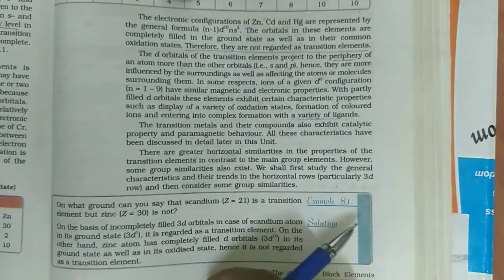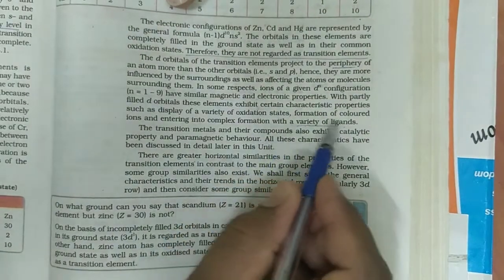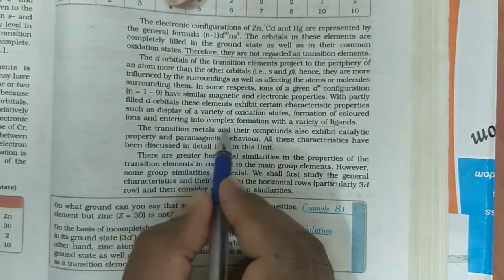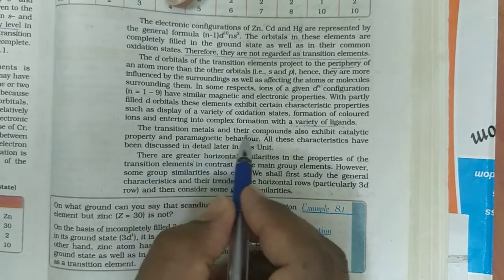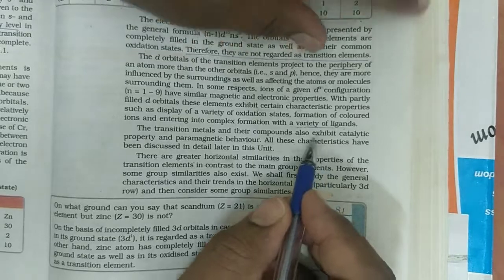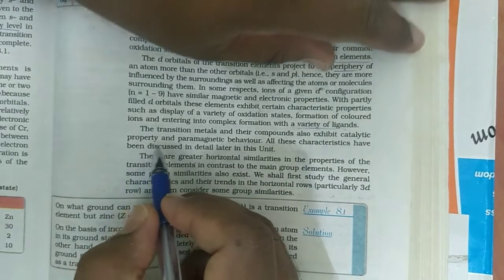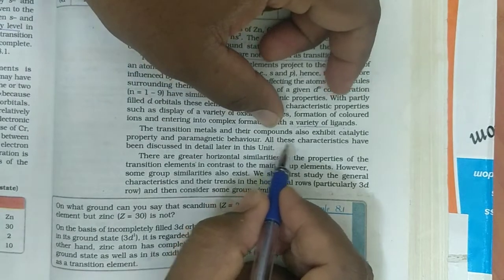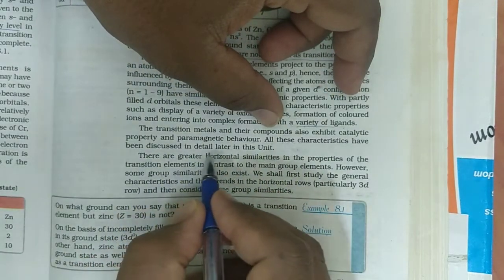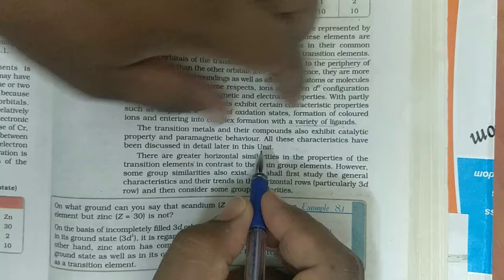Is it okay? Formation of colored ions and entering into complex formation with a variety of ligands. The transition metals and their compounds also exhibit catalytic property and magnetic behavior. All these characteristics will be discussed in detail later in this unit.